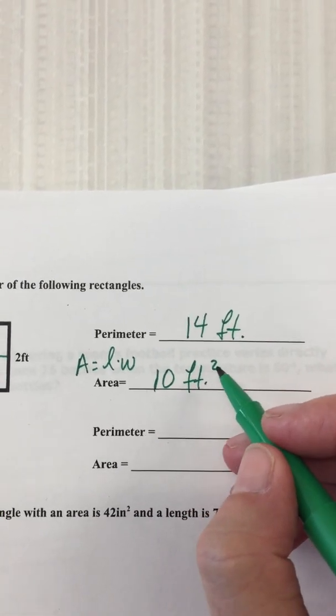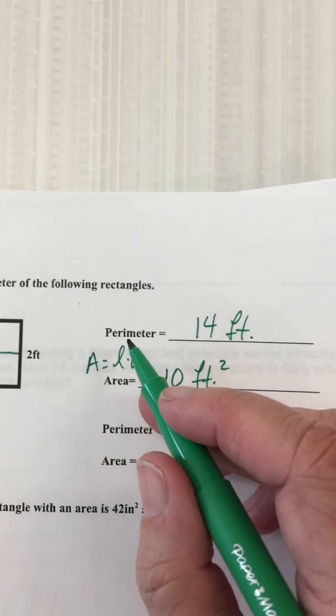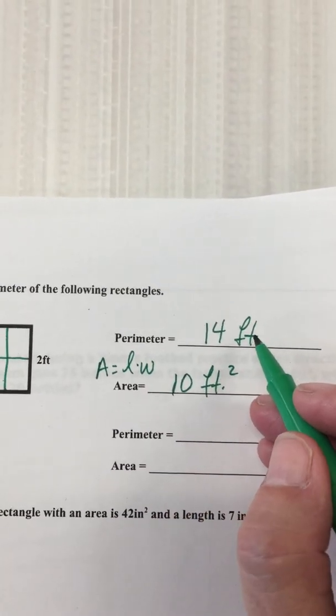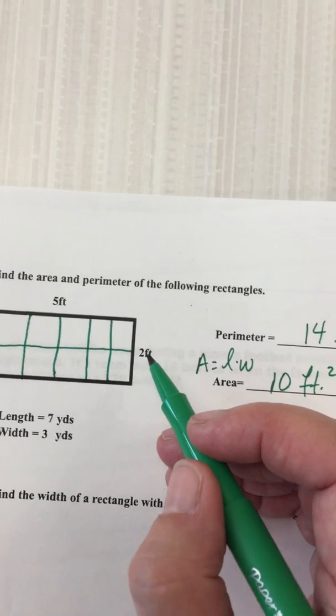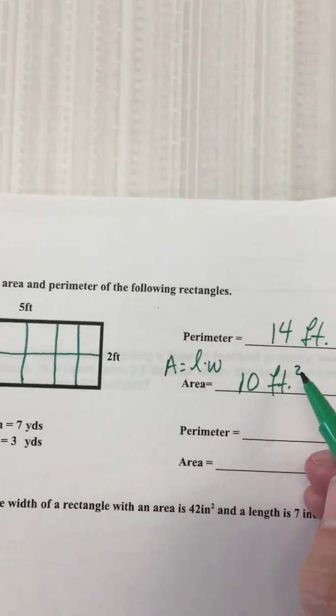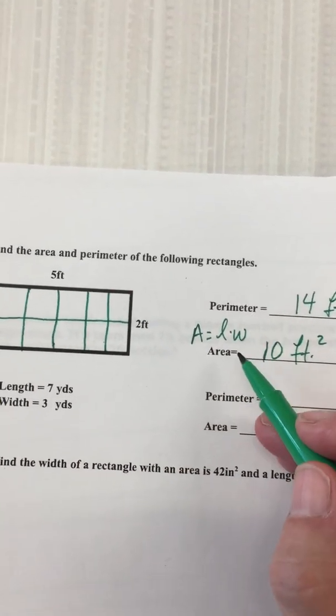And that's how you can do the 2 up there for squared. So 10 feet squared. If it's perimeter, it's just strictly feet. No squaring to it. But since I multiplied feet times feet, that is feet squared. All right, so we got perimeter and we have area.